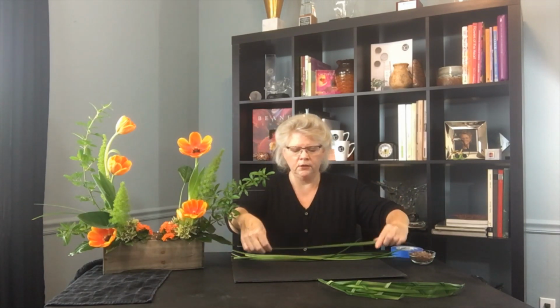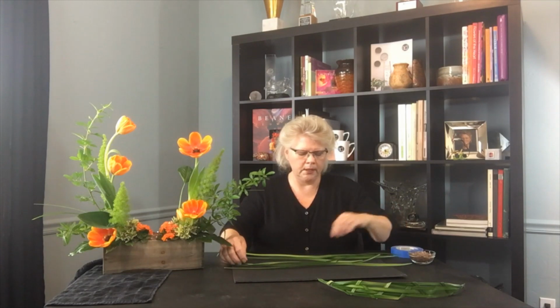So how we start this is simply by taking our lily grass. I like using lily grass just because it has a large form to it, and we're just going to lay it out opposite. I have cut ends and tapered ends at each end, so that it gives me the ability to go back and forth through the design.